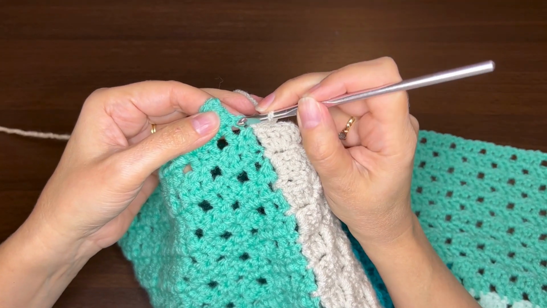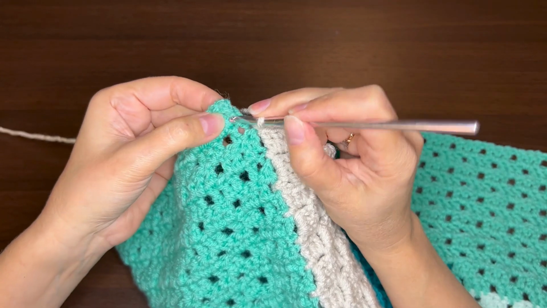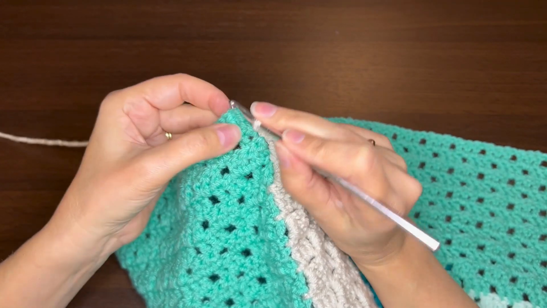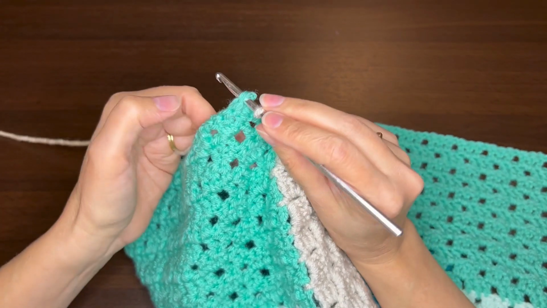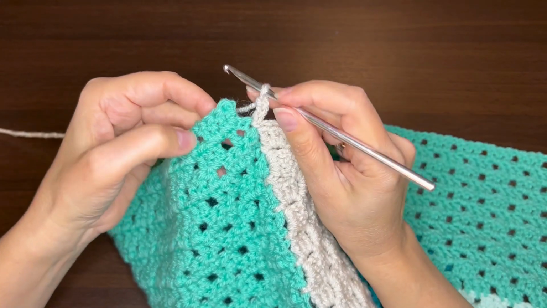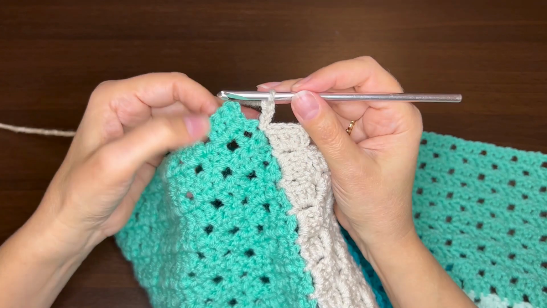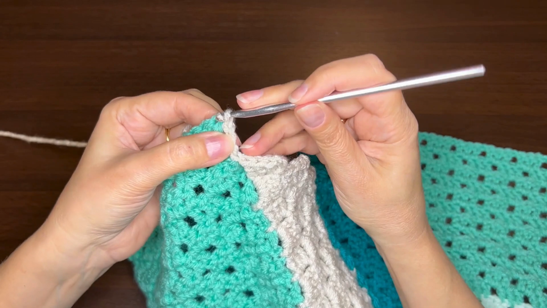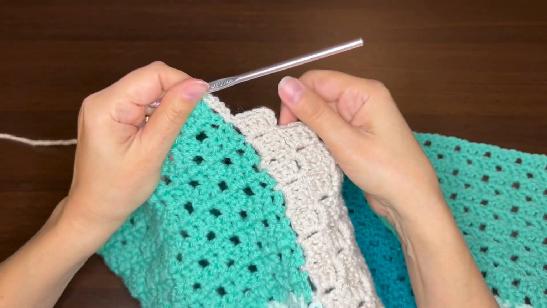Going to skip the top chain and the bottom part of this one. I'm really just going to slip stitch in the top stitch. So there's 4 stitches here at the end, just slip stitch in the top one. That gets us to the corner.